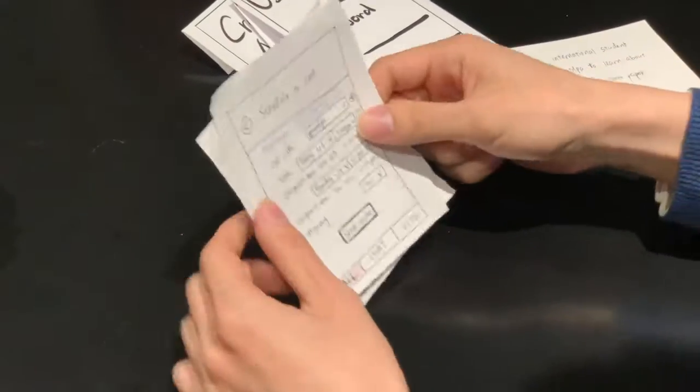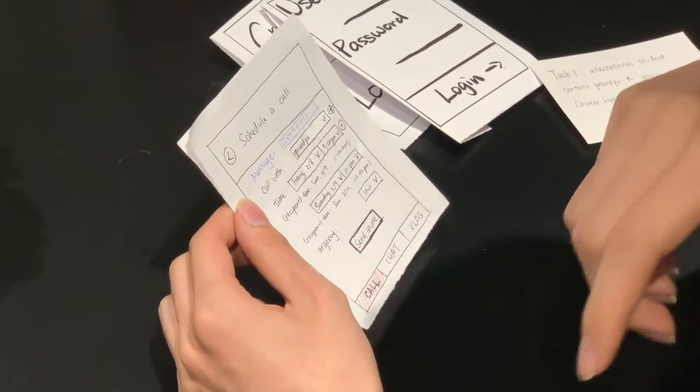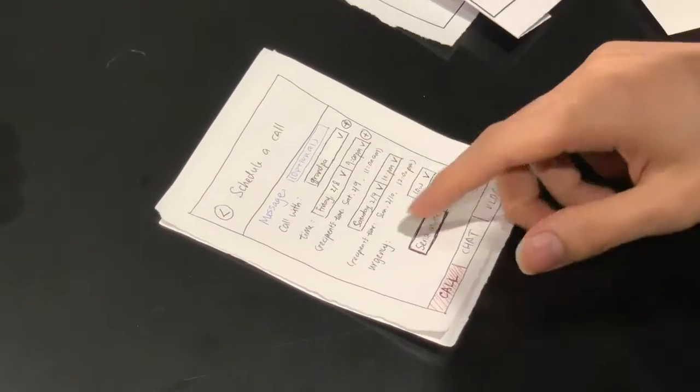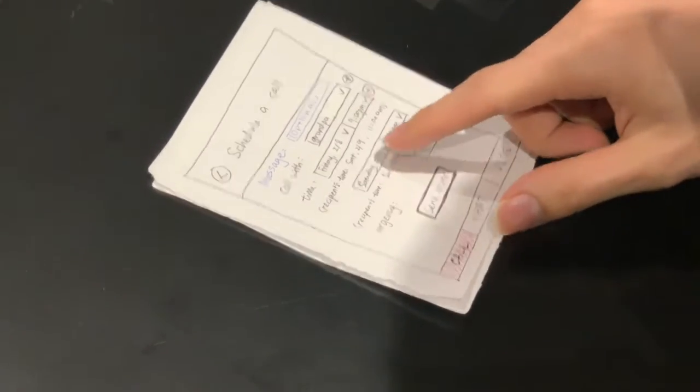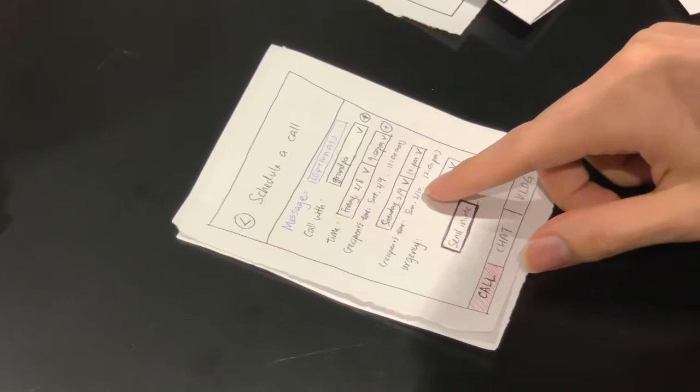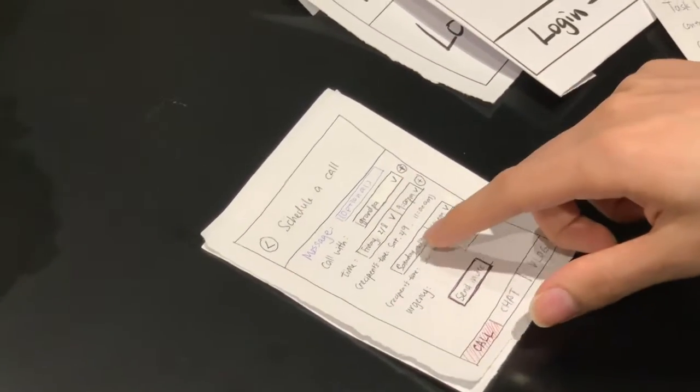Okay, so now I'm on the scheduling screen. Call with grandpa, time Friday, 9 a.m. Just leave it. Recipient's time Saturday. Oh, okay, that's cool. Sunday. Wait, what? Wait, so why are there 2 options?